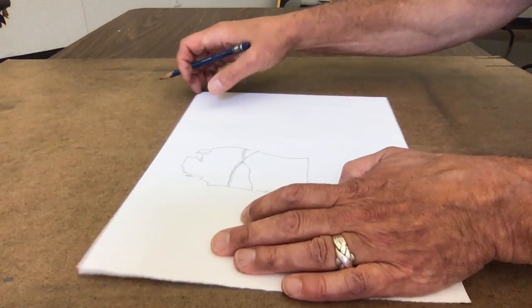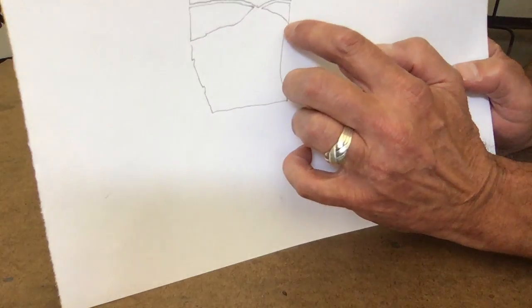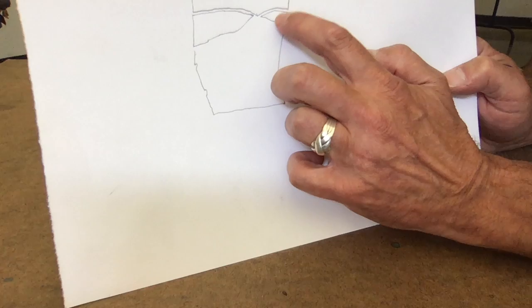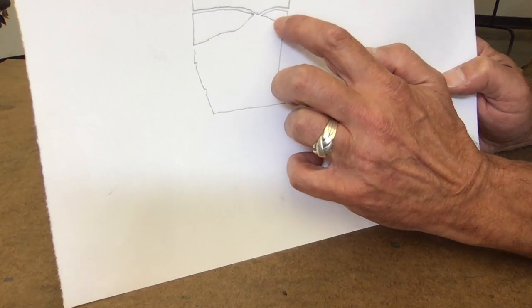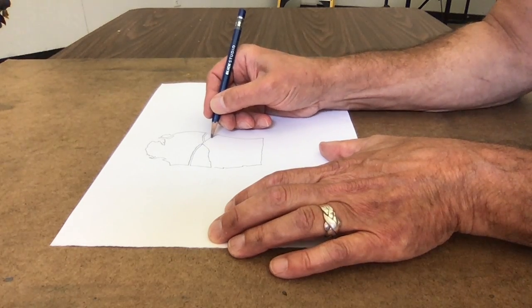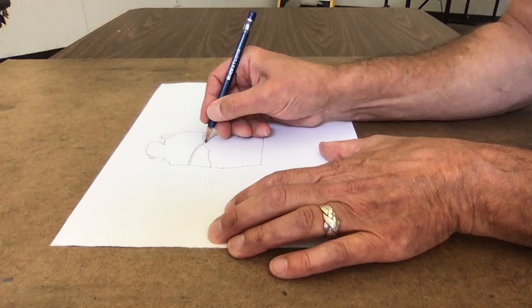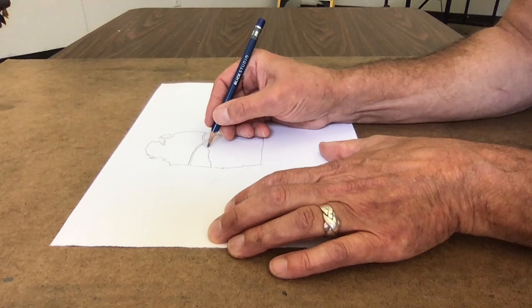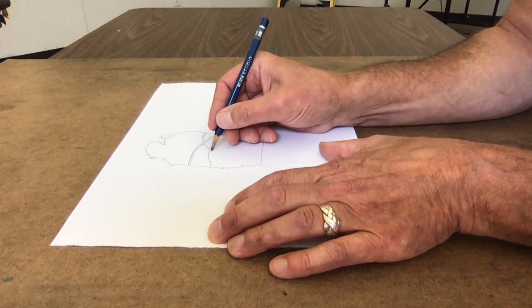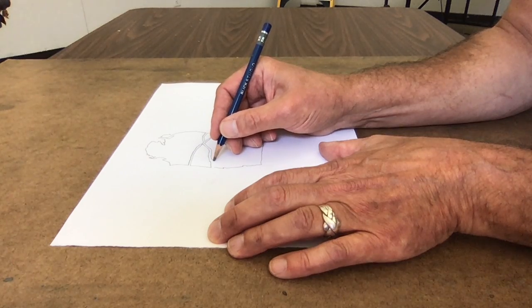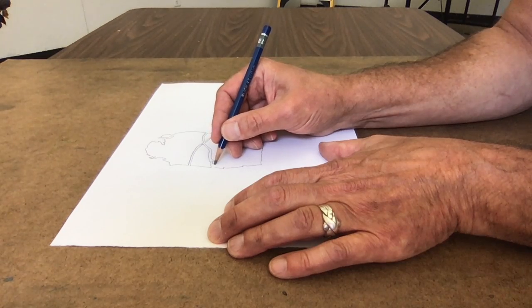Now, once I've gotten there, I stop just short of that next one because I realize that's the top edge of this branch, and this is going to be the bottom edge of that branch. So that bottom edge of the branch goes like that. There's a little bit of a mismatch there, but that's life. There are some interesting little branches here.